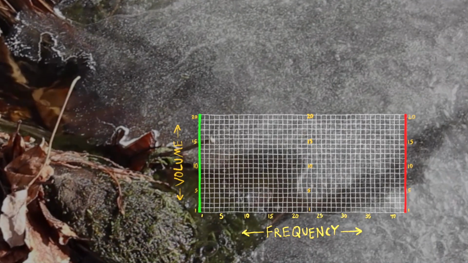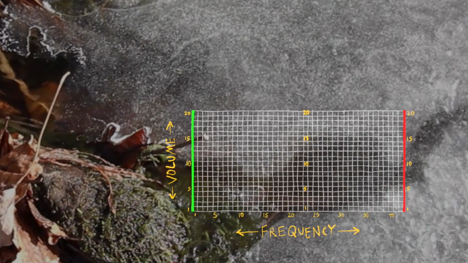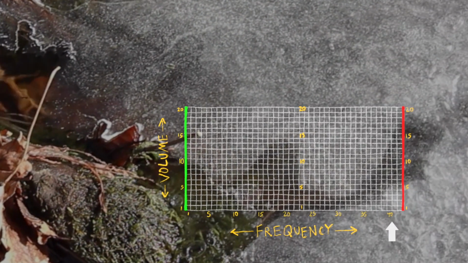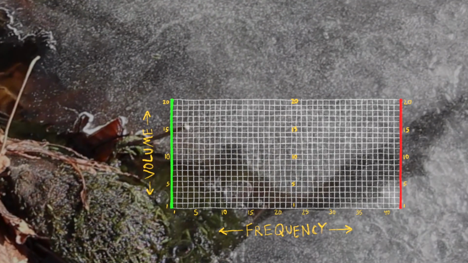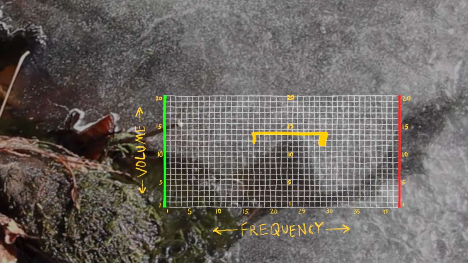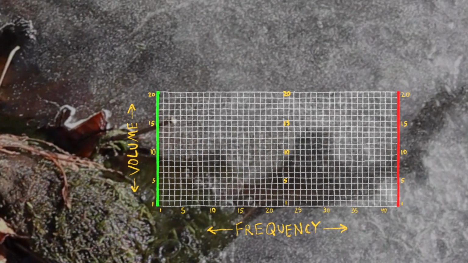On the graph, the x-axis represents the frequency spectrum, with the low end on the left and the high end on the right. The y-axis represents the volume of the frequency peaks. I'm also going to track the width of each bubble when it's at its tallest, which will determine the width of the corresponding frequency peak.